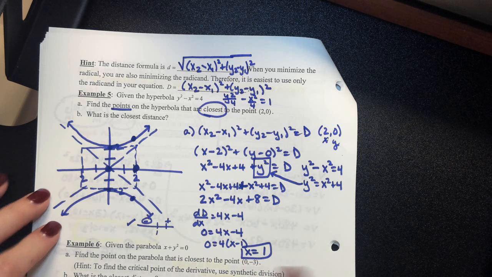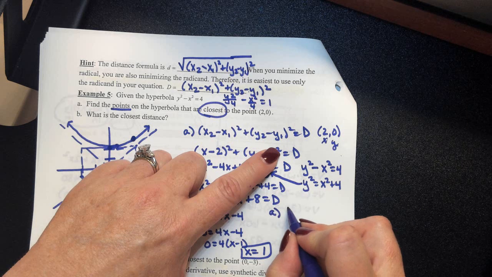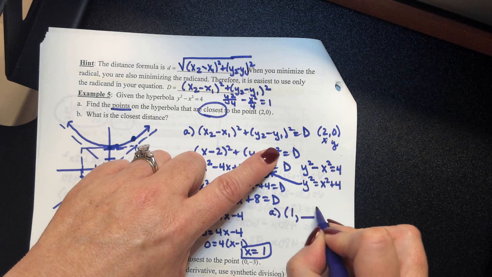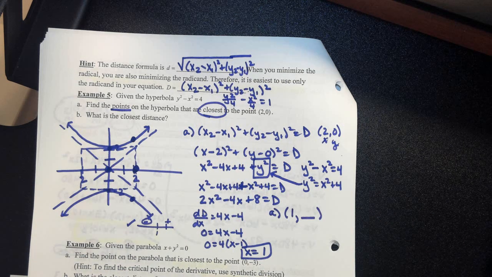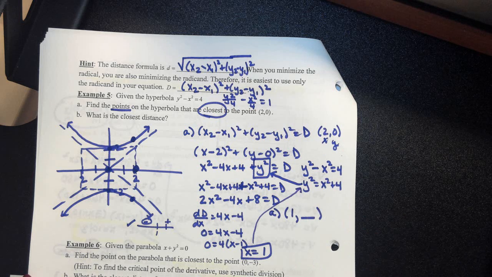No, because a point has a what? An x and a y. So I know that it's going to have 1 comma something. How do I find the y coordinate if x is equal to 1? I'm simply going to plug it back into the original.